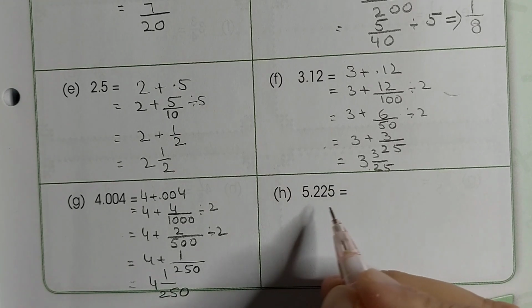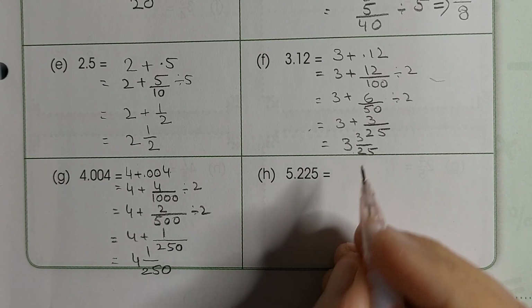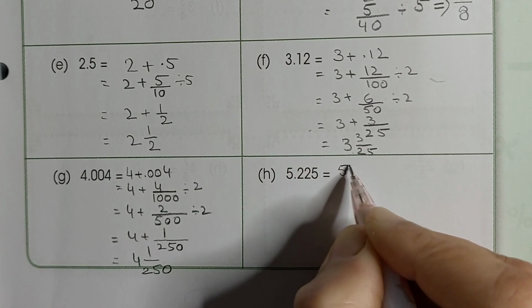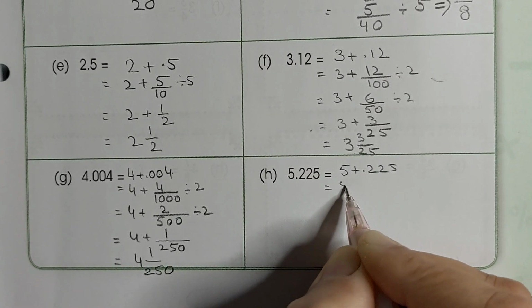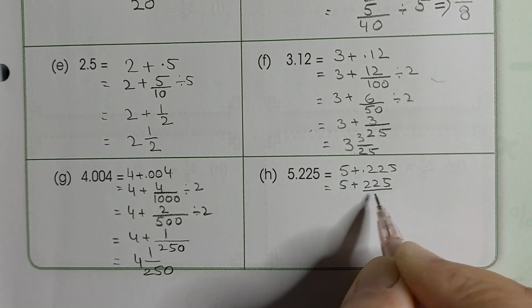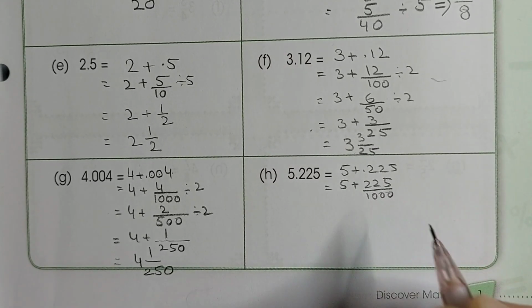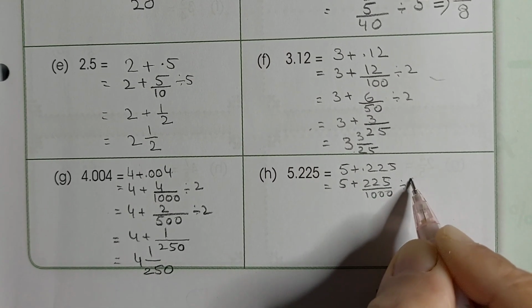Now come to part H. Part H is 5.225. So first of all we have to separate the whole number. 5 plus 0.225. What we have to do? 5 plus 225 upon. How many zeros will come here? 1000. So both are ending with 5 and 0. So they are divisible by 5.